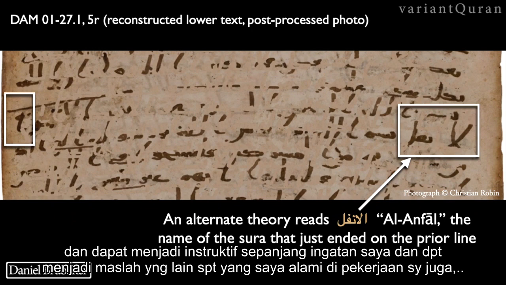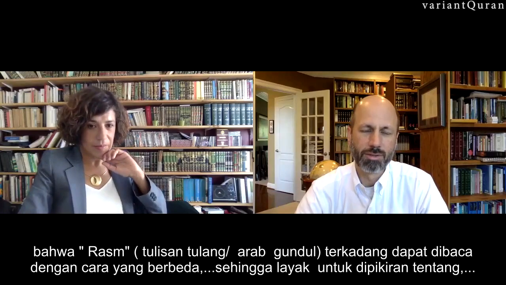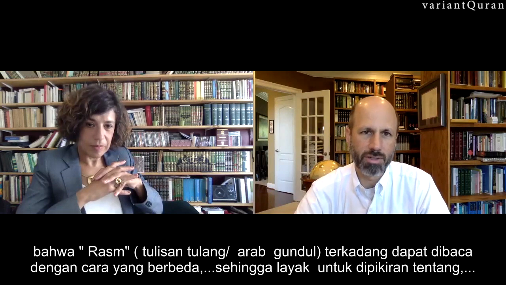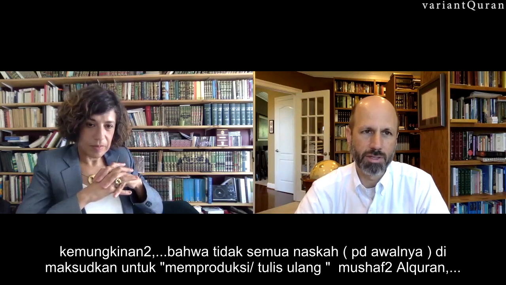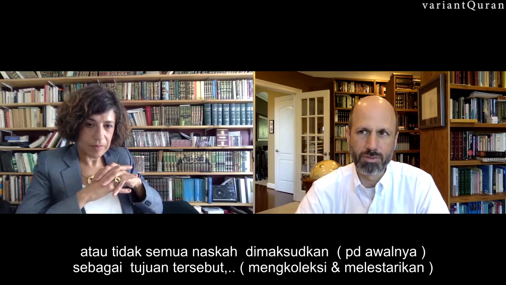It is instructive to remember, and it brings up another issue that I've been dealing with a lot in my work as well, that the rasam can sometimes be read in different ways. So it's definitely worth thinking about the possibility that not everything was made for production of a mushaf, or not everything that was made for that purpose actually wound up being used in that purpose.